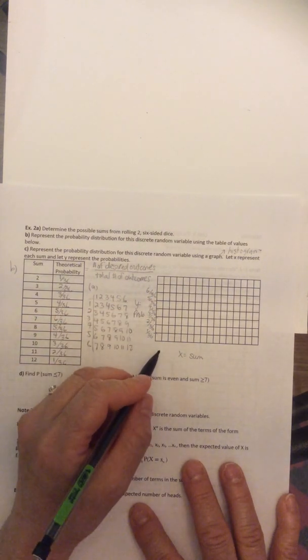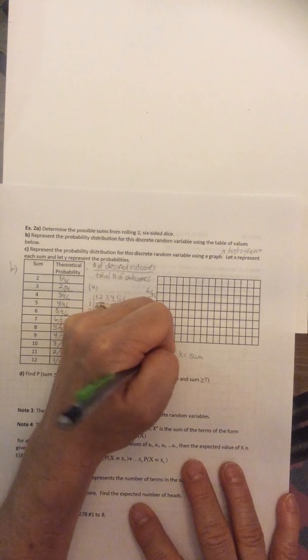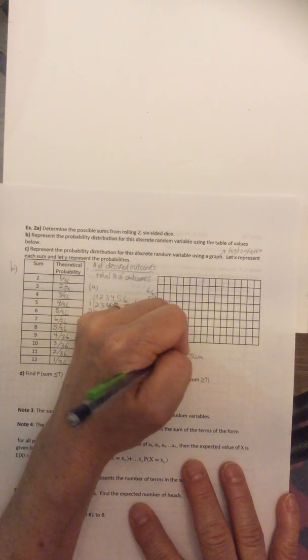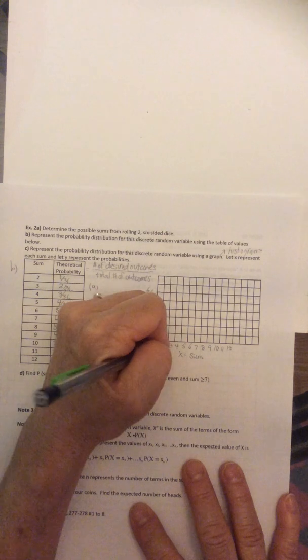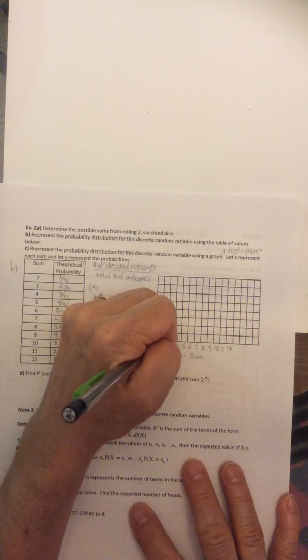Like I said on page 1, we're not going to separate, so I don't have a sum of 1, but I do have a sum of 2, 3, 4, 5, 6, 7, 8, 9, 10, 11, 12. Sorry, I have a sum of 2.